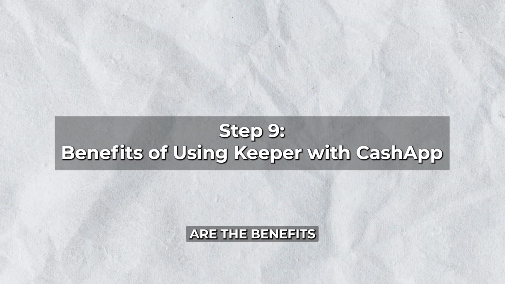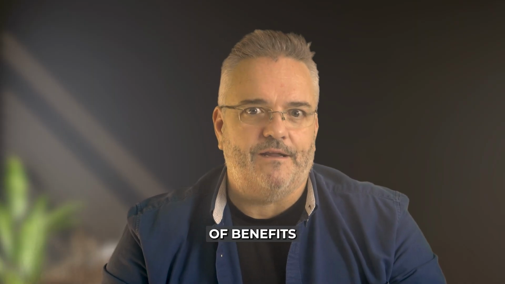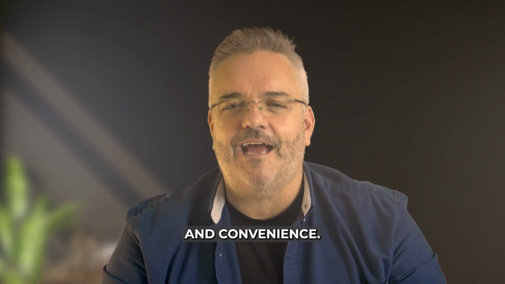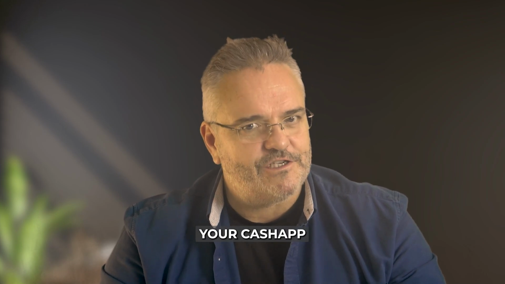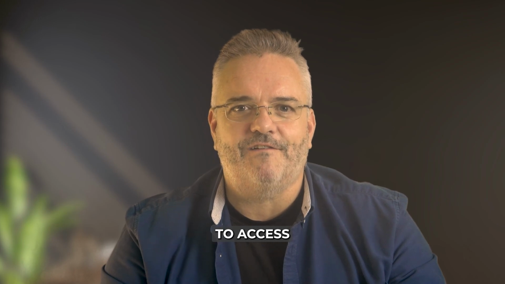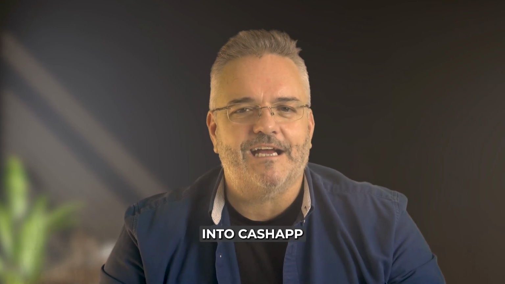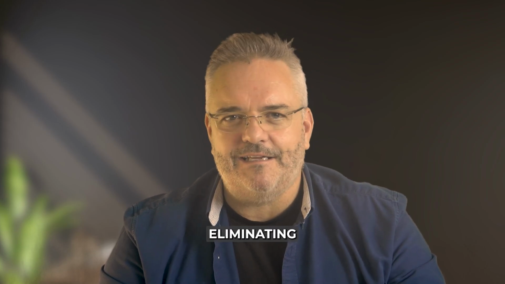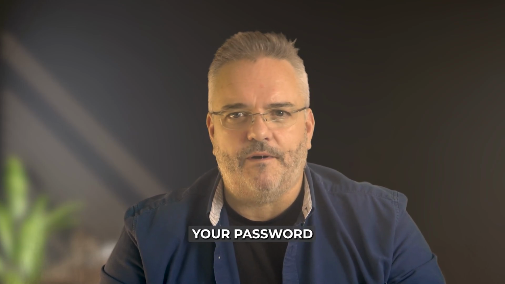Step 9. What are the benefits of using Keeper with Cash App? Connecting Keeper to Cash App brings a host of benefits that enhance both security and convenience. With Keeper, your Cash App login details are encrypted, making it much harder for unauthorized users to access your account. Keeper's autofill feature also makes logging into Cash App quick and easy, eliminating the need to remember or type out your password every time.